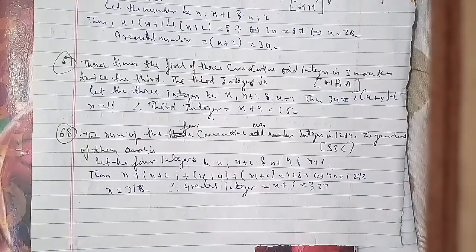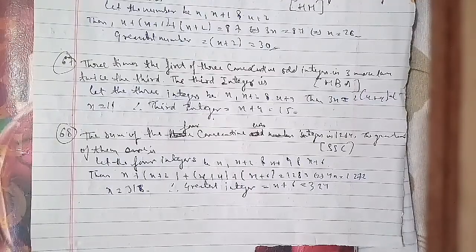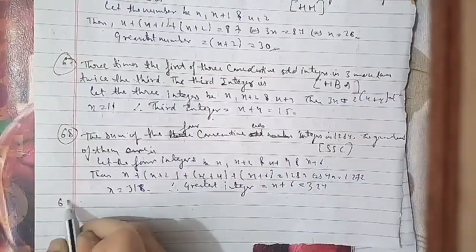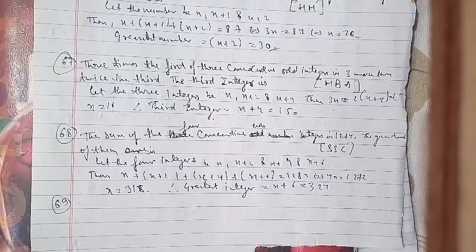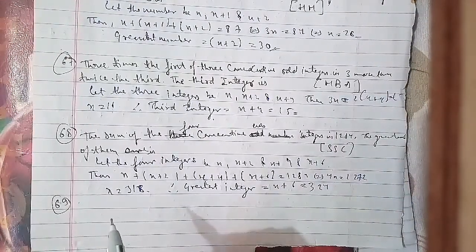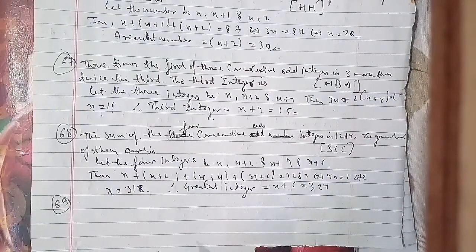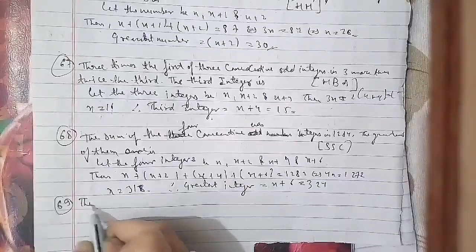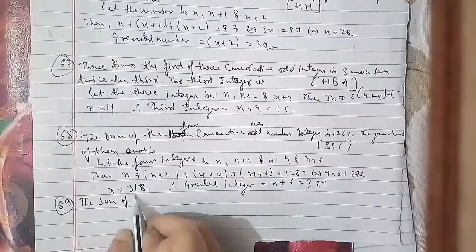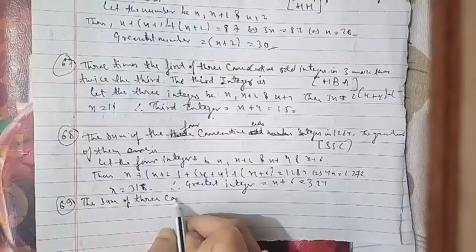The sum of three consecutive odd numbers is 20 more than the first of these numbers.